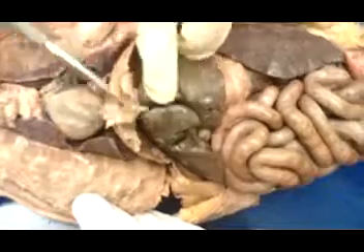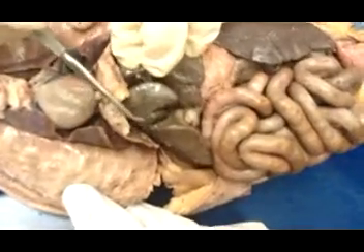The liver is huge, takes up a lot of the volume here in the abdominal area, and tucked within it is the gallbladder right there. It has a different texture. If we look under the liver, we'll see this green duct right there. That is the common bile duct that is going to deliver bile to the duodenum.